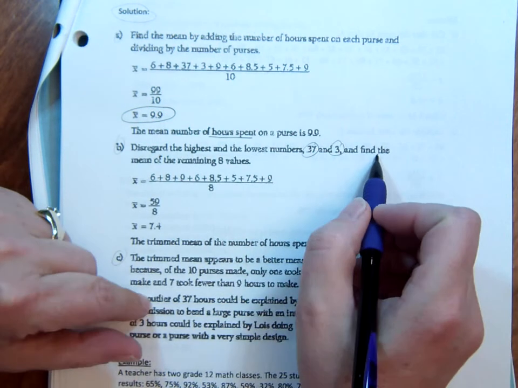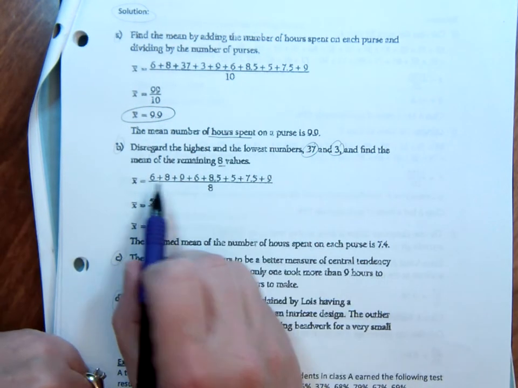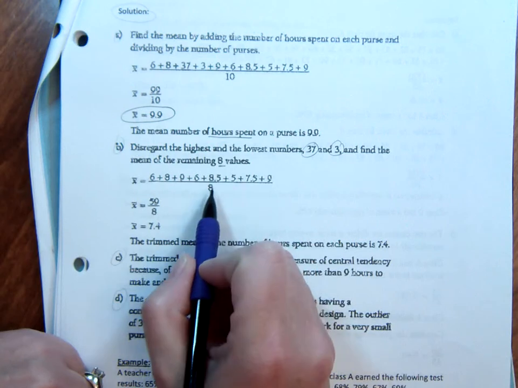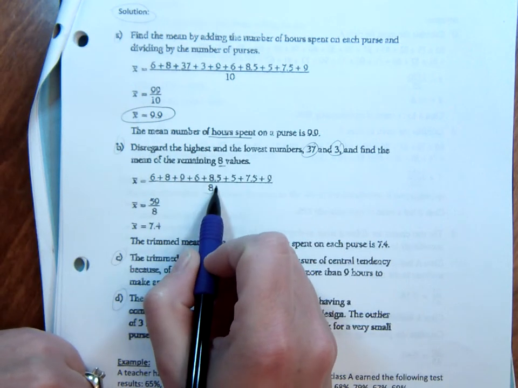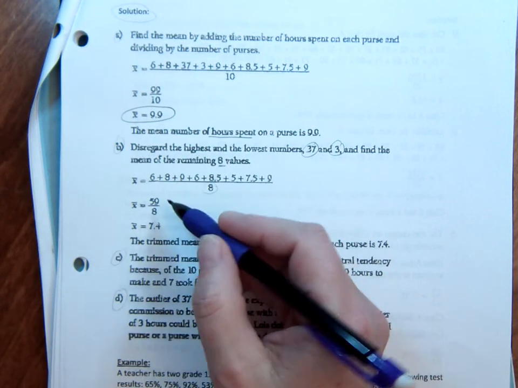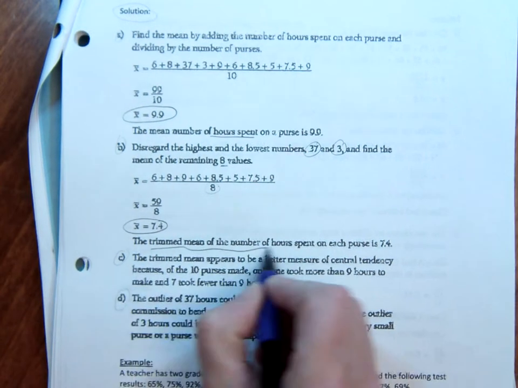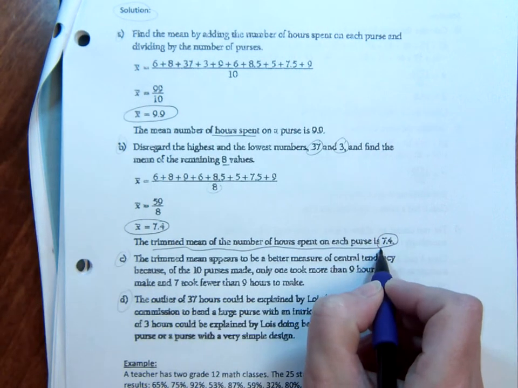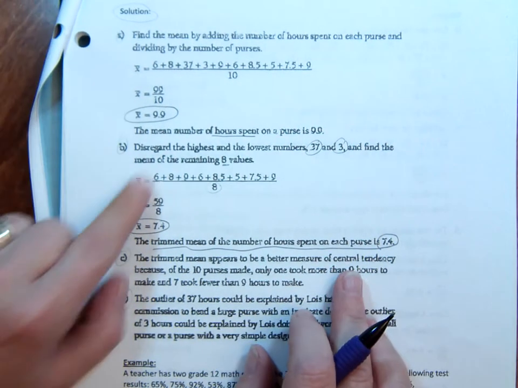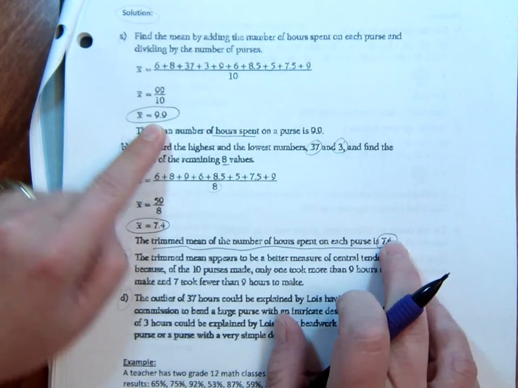And then we'll add up the remaining 8 values. We'll add them all up, and we'll divide by 8 because there's only 8 numbers left. So we get, what is that? 59 divided by 8. So our new trimmed mean is 7.4. So they're very different numbers. It's almost 10, and this is almost 7.5. So let's look at question C.